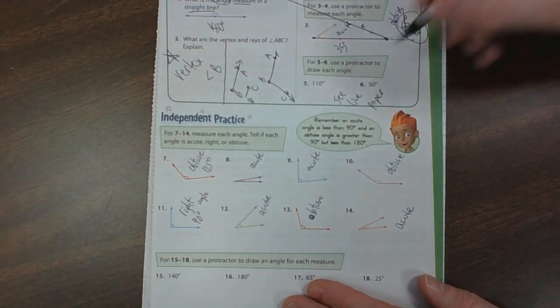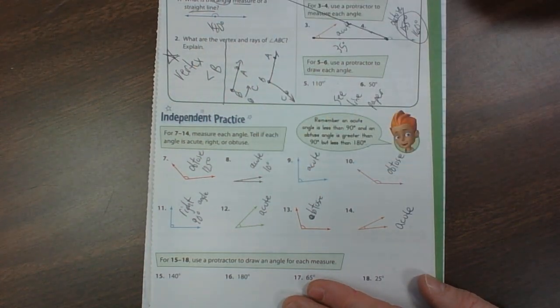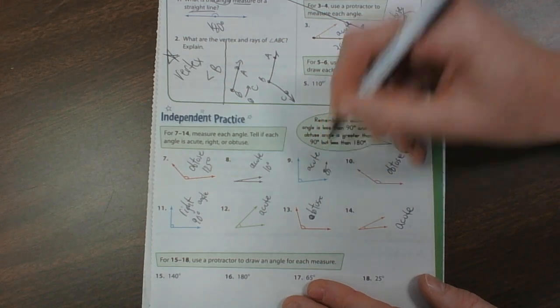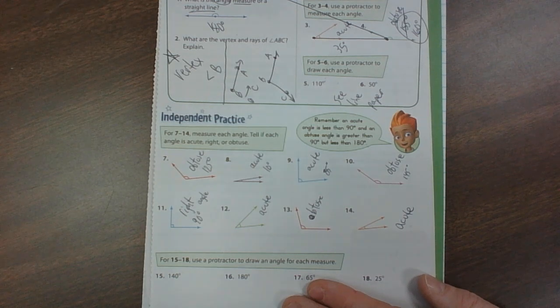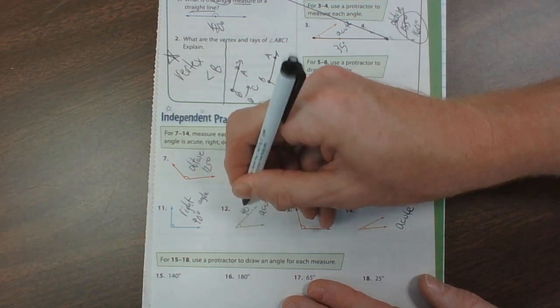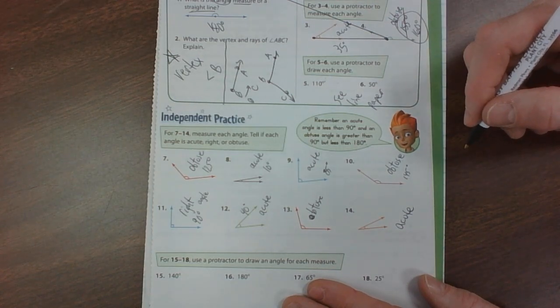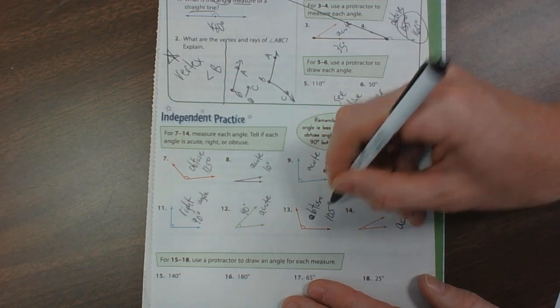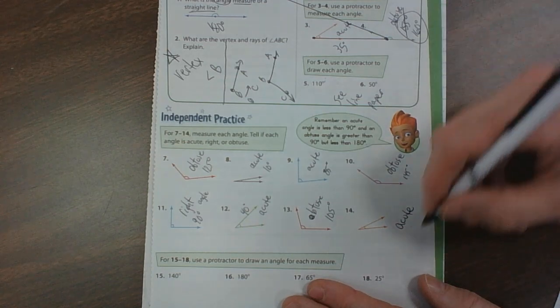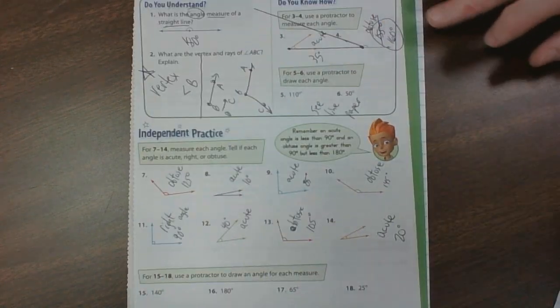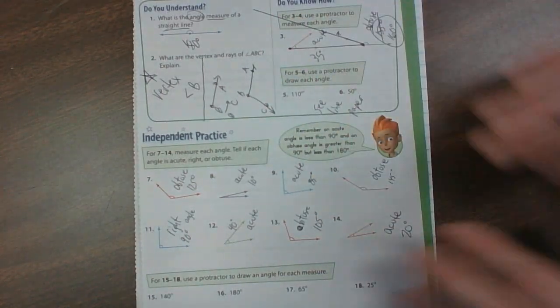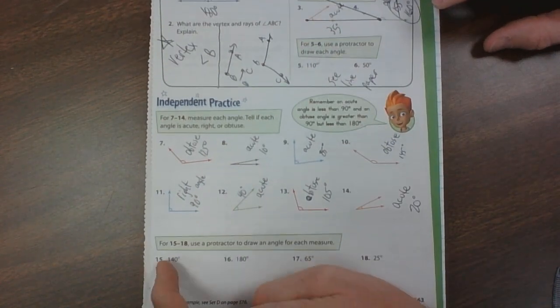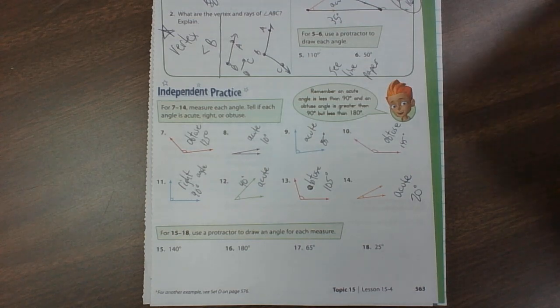125 degrees, 10 degrees, 85 degrees, almost a right angle, 145 degrees. Number 12, 40 degrees. Number 13, 105 degrees. And number 16, 20 degrees. Okay? So again, you would stretch one out, but for time purposes, we're going to bypass it. 15, 16, 17, and 18, I want you to get your line paper.